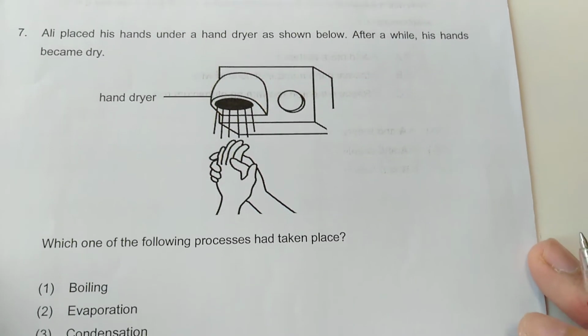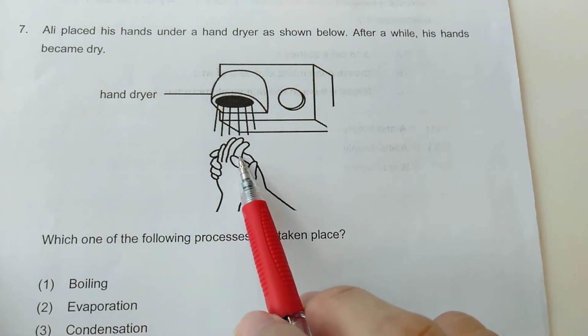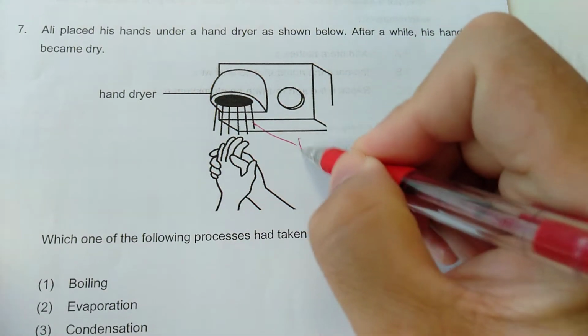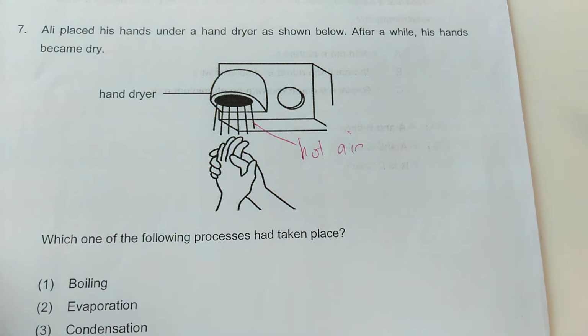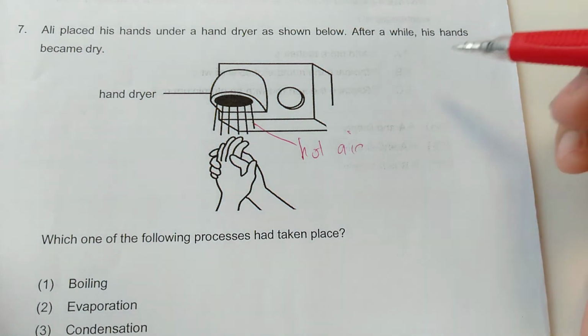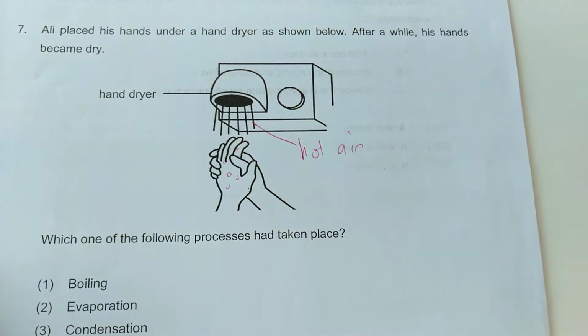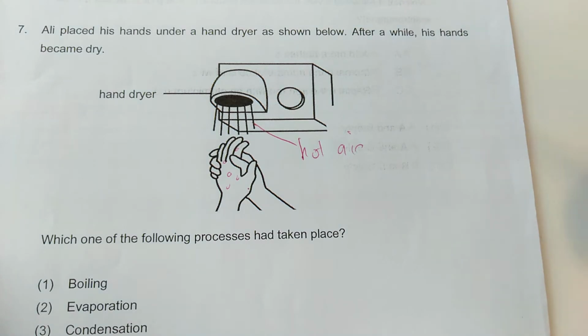Now, if you go to a toilet, you tend to see things like that, a hand dryer. So you put your hand under the dryer, it will automatically turn on for a few seconds. It will blow out hot air. Why? Okay, after washing hands, of course the hands will be wet with droplets of water.